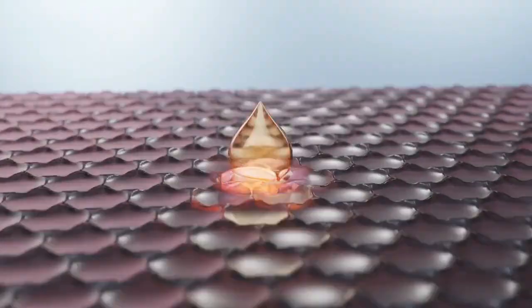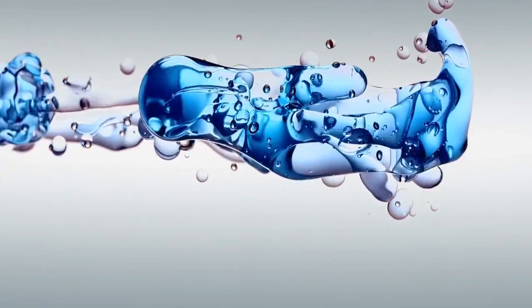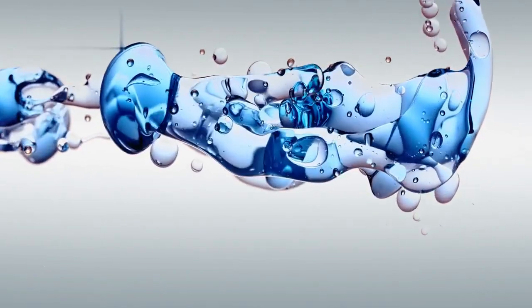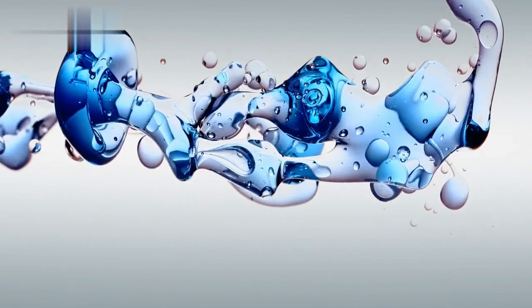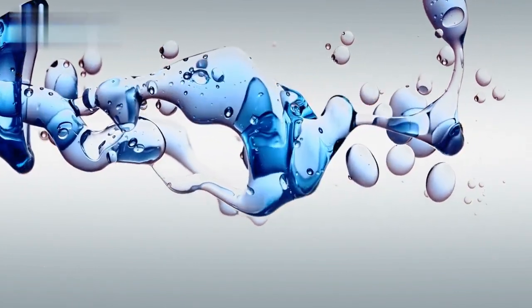Contact angle is the measurement of angle of contact between a drop of liquid and the IOL surface. The higher the contact angle, the less spread of the liquid on the IOL surface. Therefore, less chance of lens epithelial cell migration on the IOL surface.